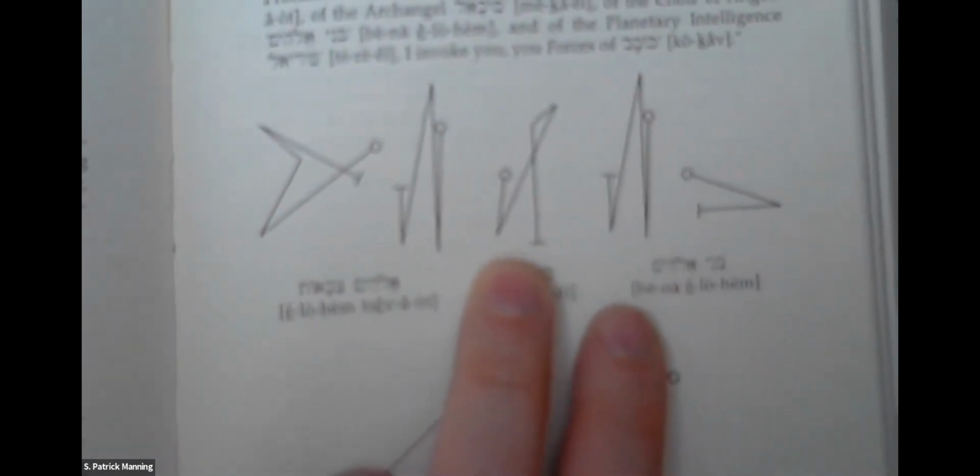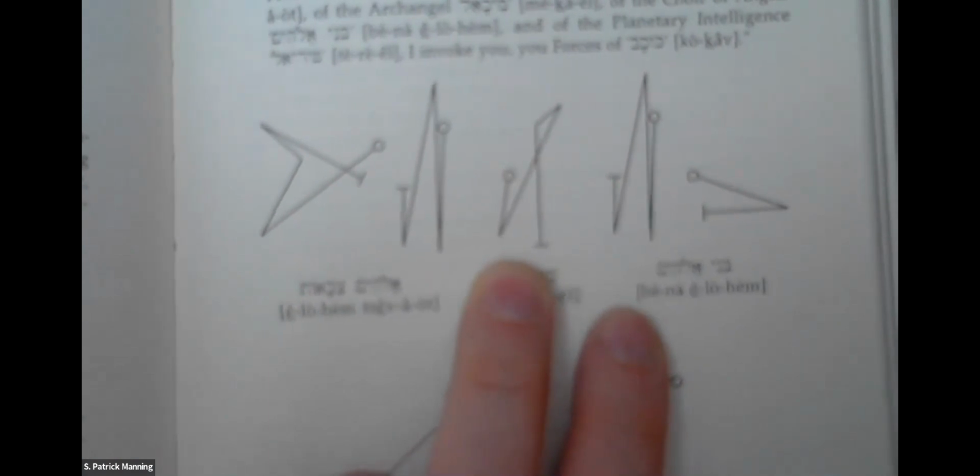This one here is Michael. So that's for the Archangel Michael. And those are all derived using that rose cross glyph or image. So that is an example of that.